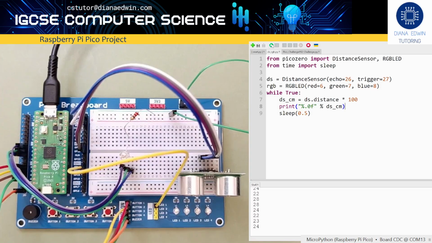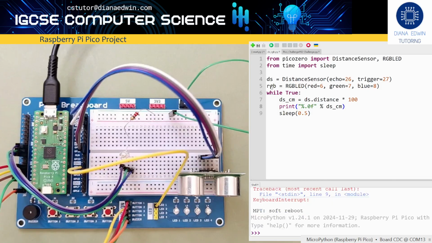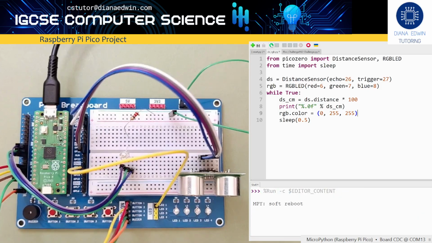Now what we want to do is light up the LED. So we have already defined the LED, it's called RGB here. So now we could set the RGB colour, and we could set it to, let's go for my lovely cyan bluey green colour. Now if we just do that, then it's just going to be on all the time. There it is, and it doesn't matter what value I've got showing on here, it's not going to change colour because I've just set it to a fixed colour.